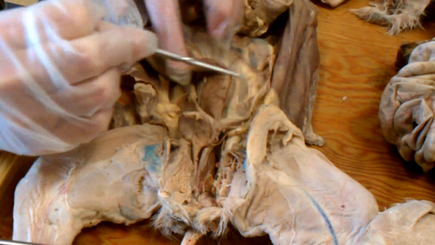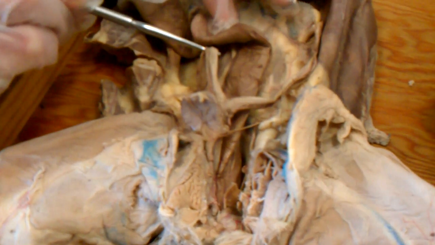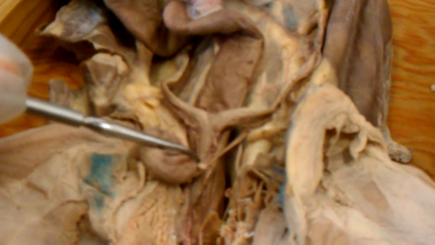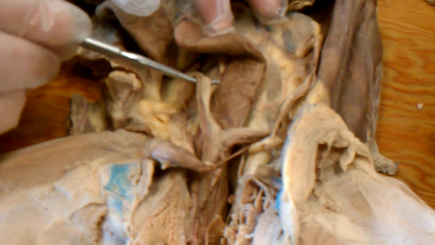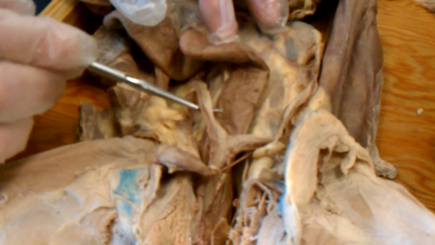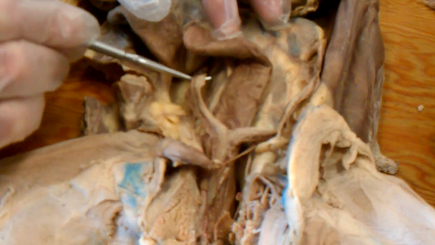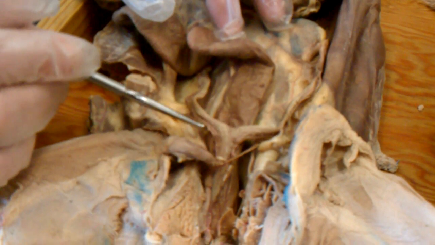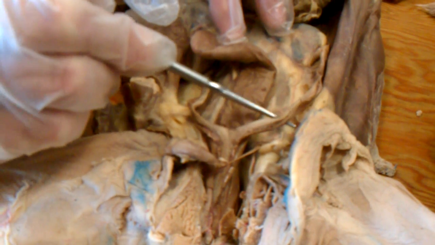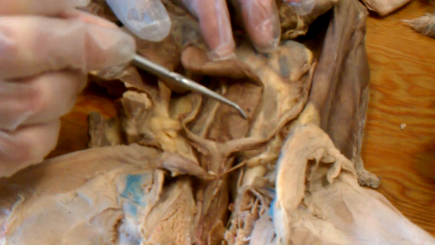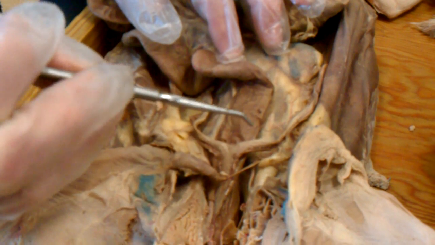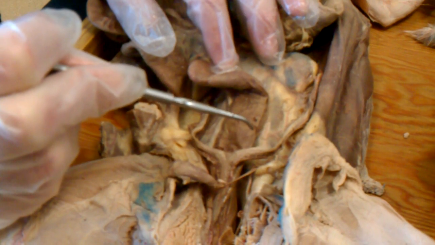Here are the reproductive structures in the female cat. Like most mammals, cats have multiple births or litters and need to have a uterus that's elongated. Two tubular structures called the uterine horns form the major component of the uterus in these animals.